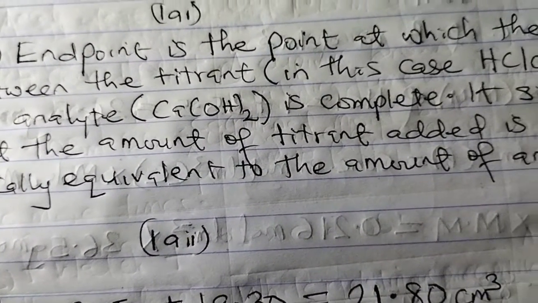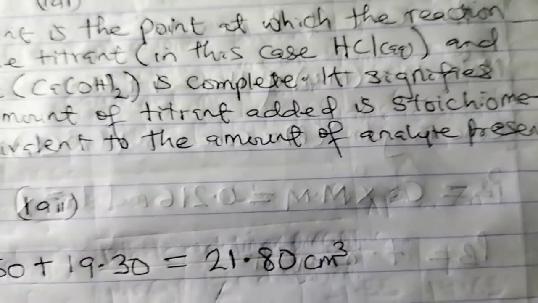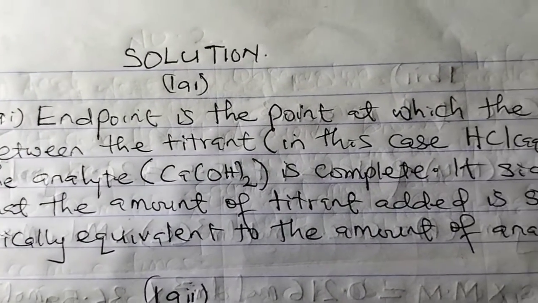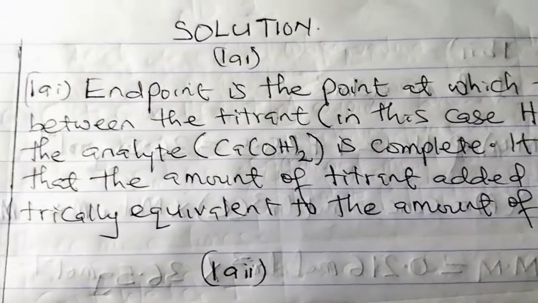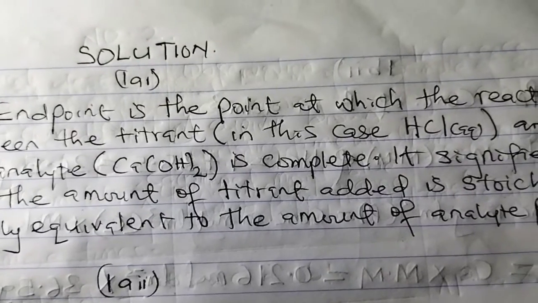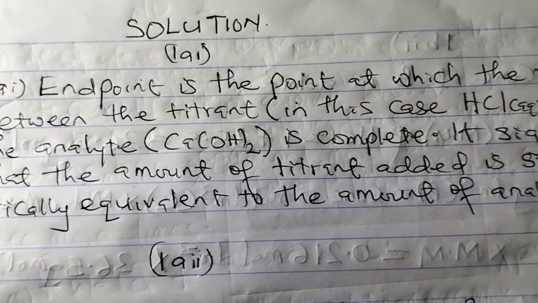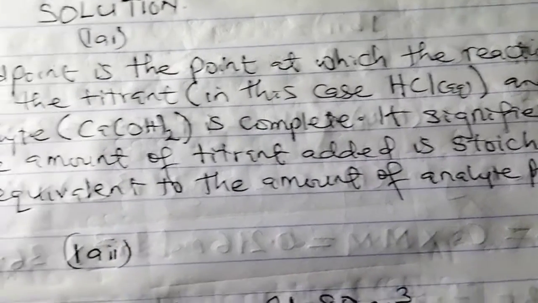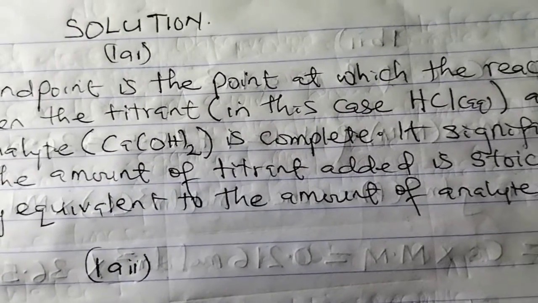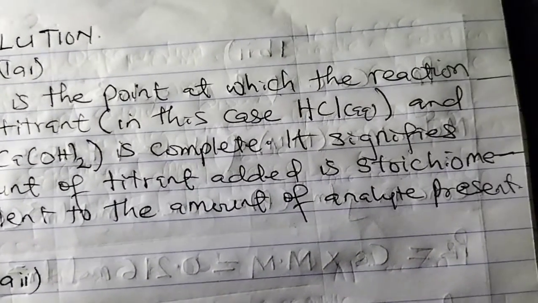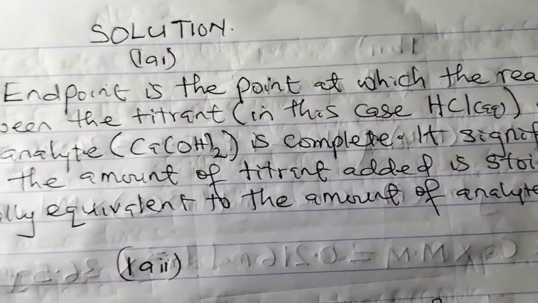It signifies that the amount of the titrant added is stoichiometrically equivalent to the amount of the analyte present. So that answers question 1AI.